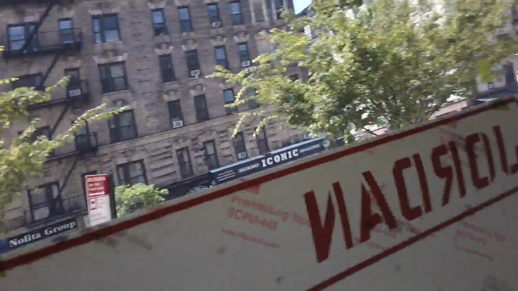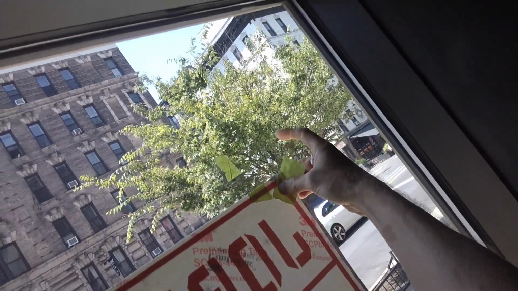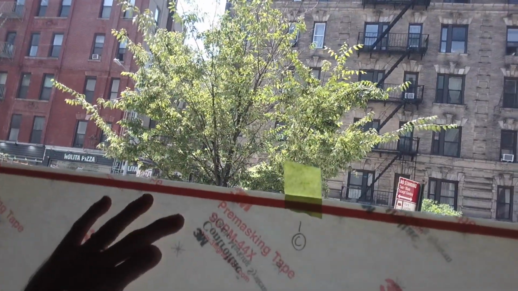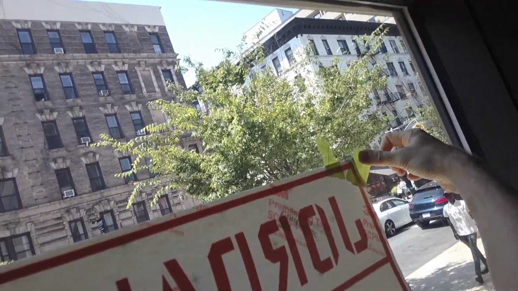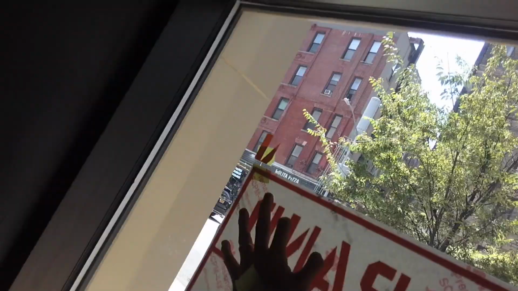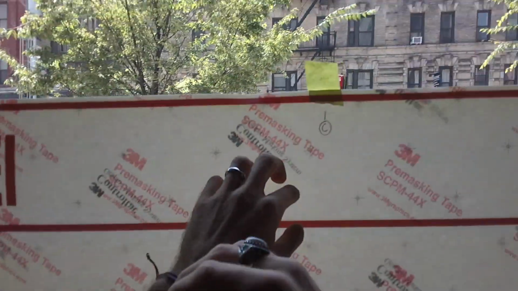And we're gonna align it. So this is our mark number 1. Tack it. Tack this one here. And one in the middle. And now we're just gonna check the level.